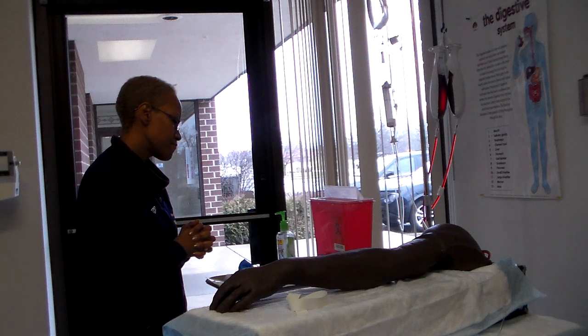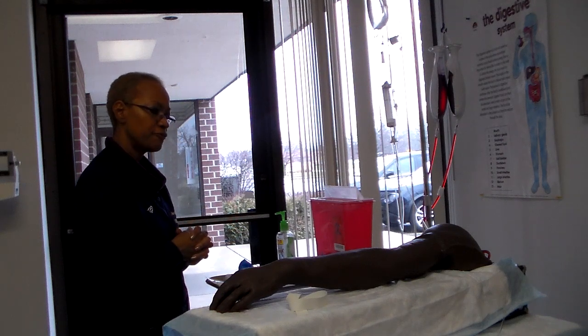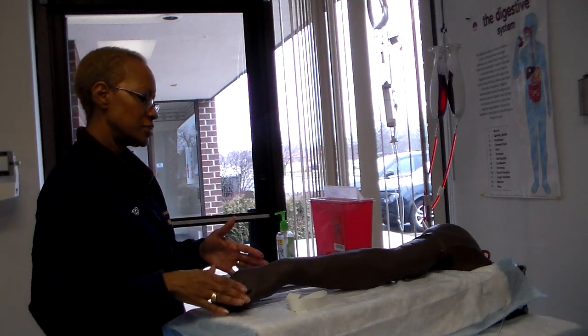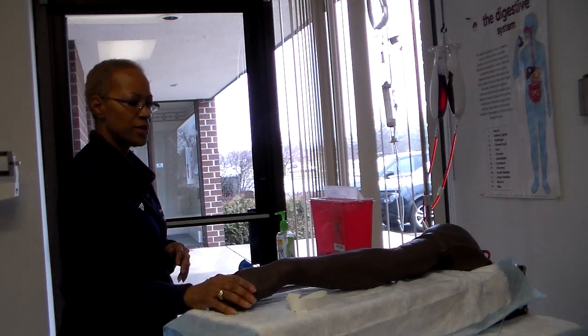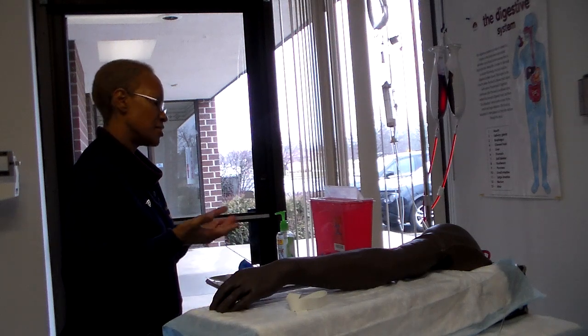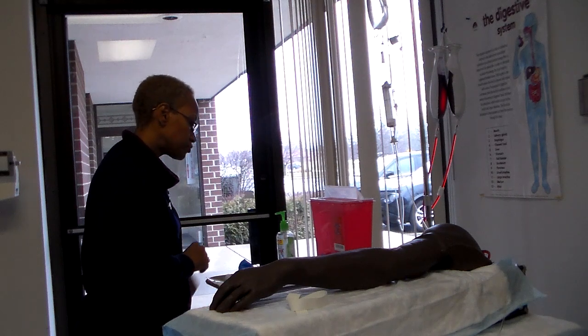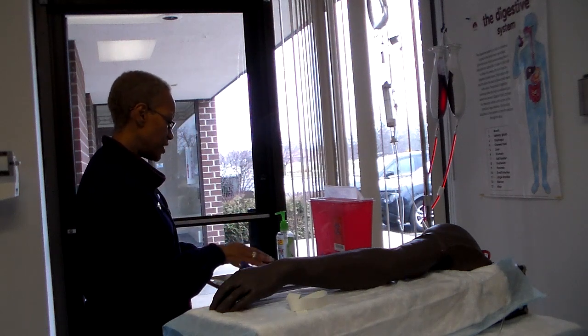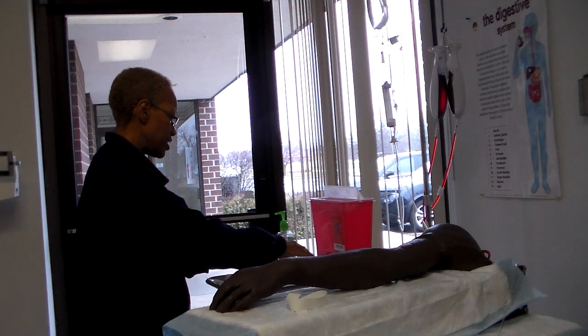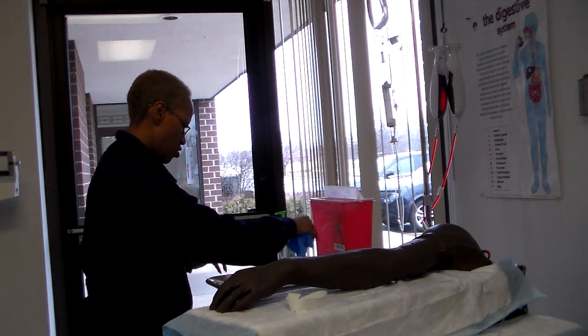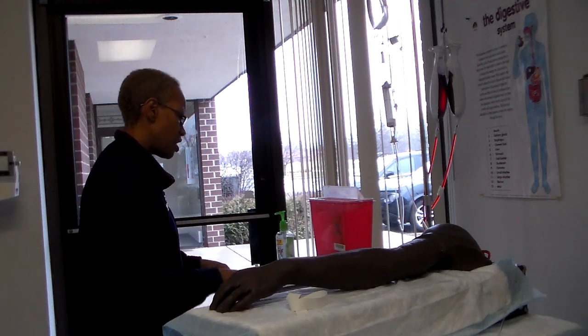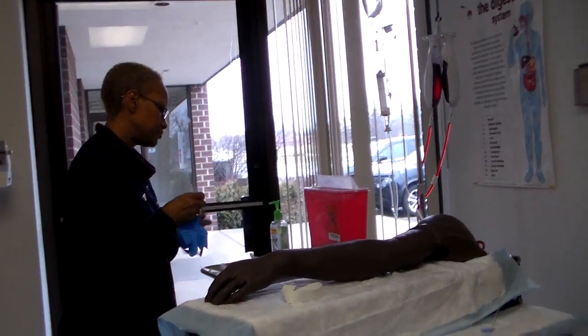Okay. Make sure your client is comfortable. Also, it needs to be comfortable for you, so you want to make sure that the bed is up at a good working height for you. Save your back, remember. Organize your equipment, so you want to make sure that you have everything at the bedside and it's all organized. Make sure your lighting is good.